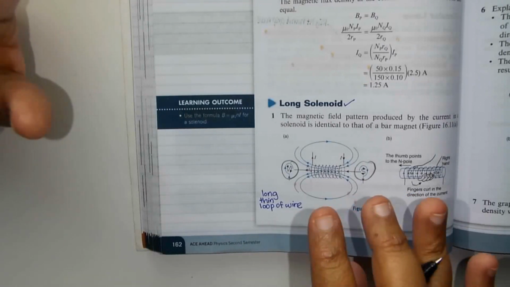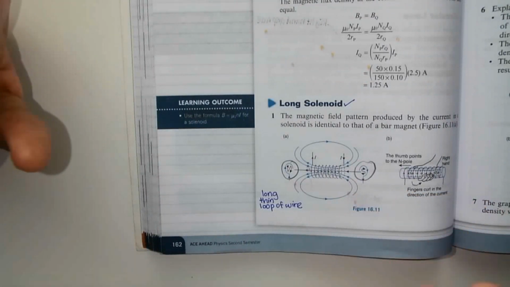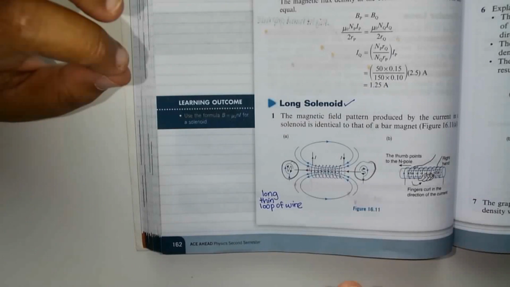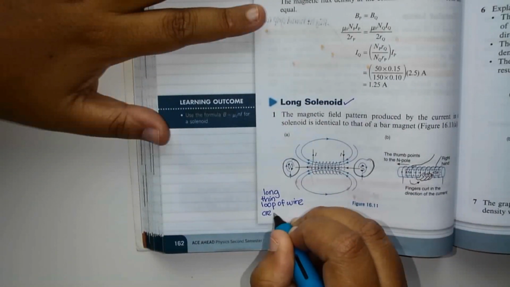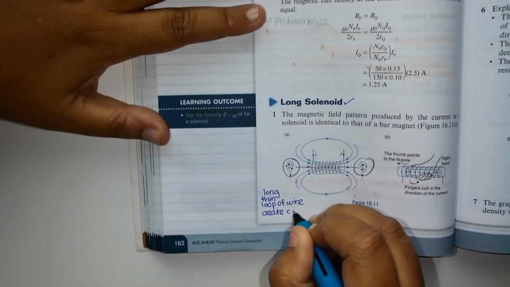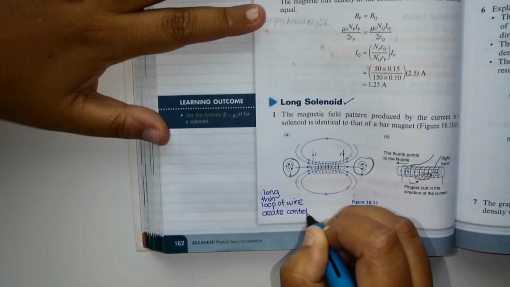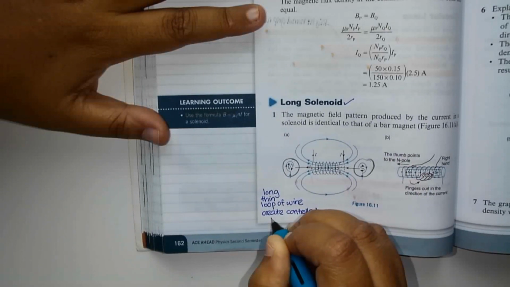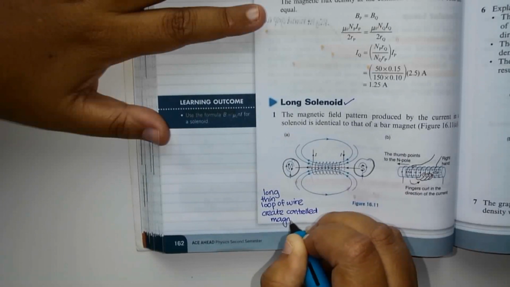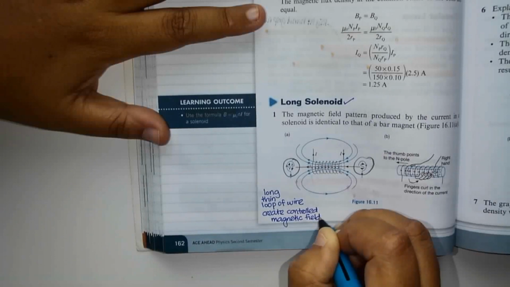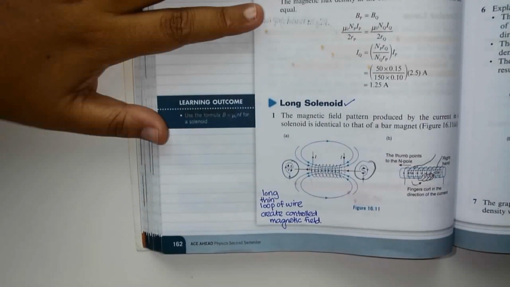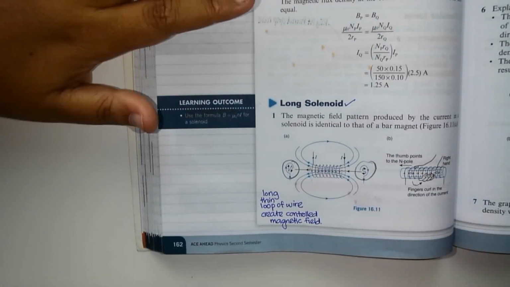They are very effective because they can create a controlled magnetic field, and can be used as an electromagnet.